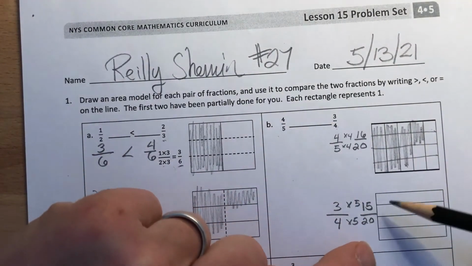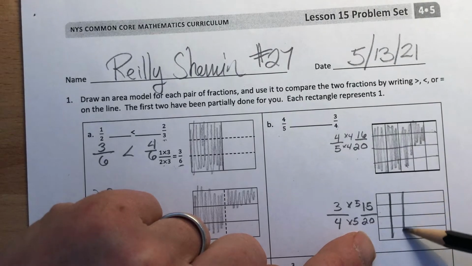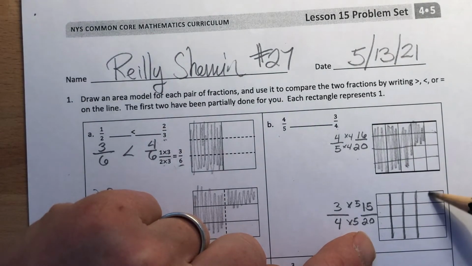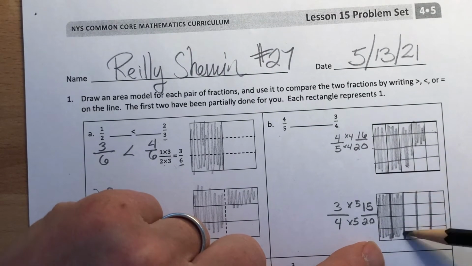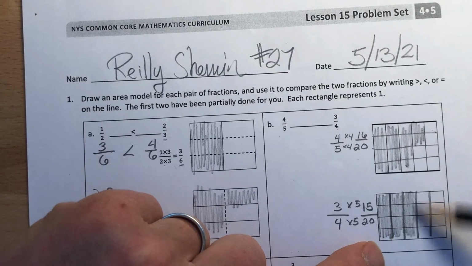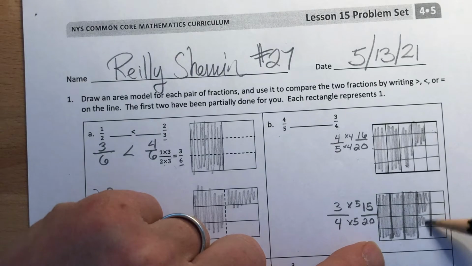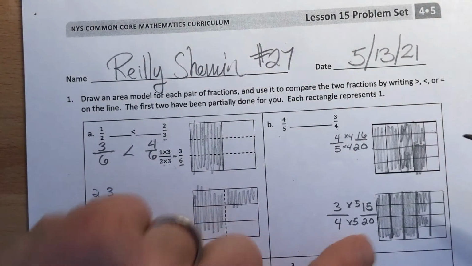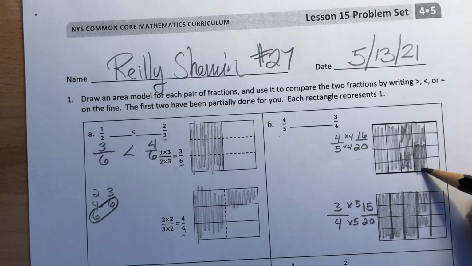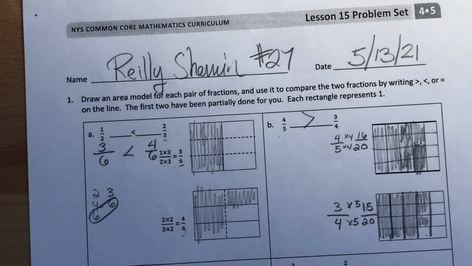Okay? Then down here, 1, 2, 3, 4, I'm going to make my columns of 5 to make 20 little boxes, the 20ths. All right, so 1, 2, 3, 4, 5, 6, 7, 8, 9, 10, 11, 12, 13, 14, 15. Actually, this one is 16. It's out to here. Get my math off. There. So you can see this is 1/20 bigger than that one. So 4/5 would be bigger.